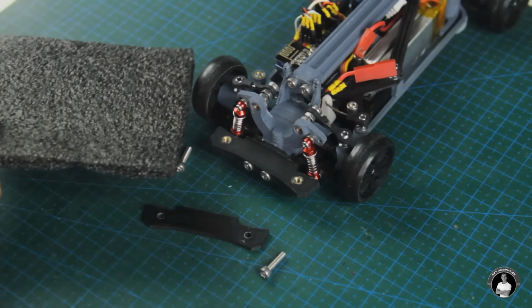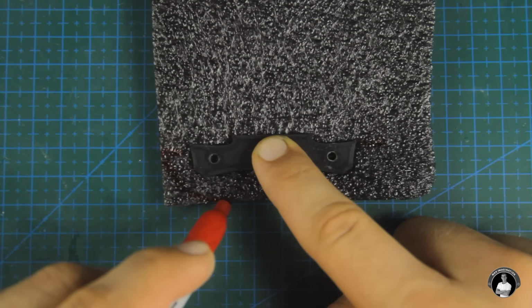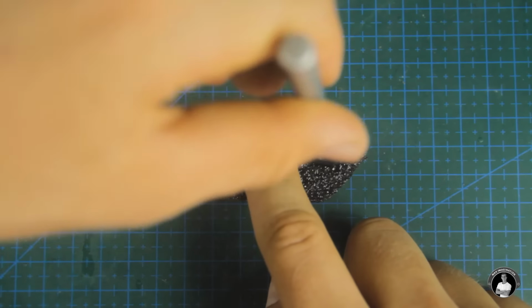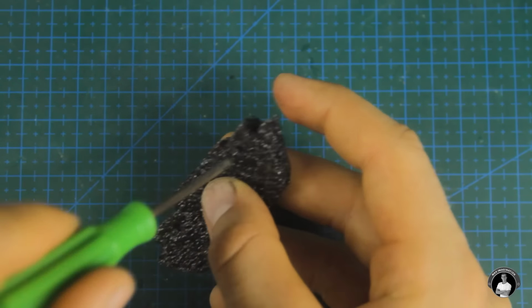This one is optional, but to protect the car from collisions, let's cut out a front bumper with some foam and sandwich it between the bumper plates.